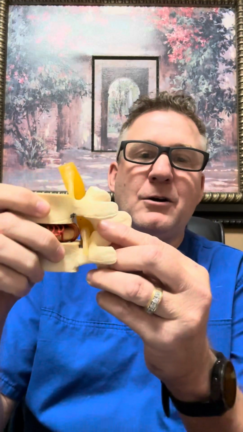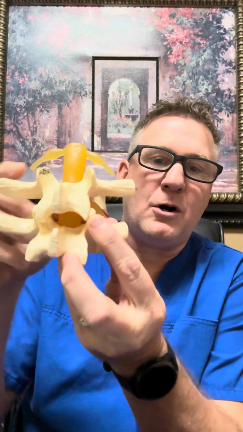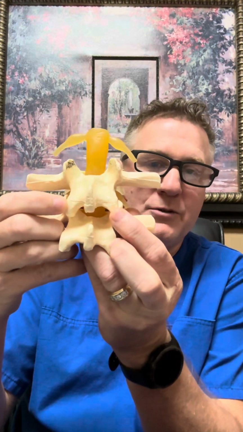Dr. Currie here. Did you know that I work with a lot of patients who have a condition on their MRI report that's listed as facet or facet joint hypertrophy or arthropathy, which means arthritis of those facet joints? Now, in plain English, what does that mean? Okay, these back here on the back side of the spine are called the facet or facet joints.